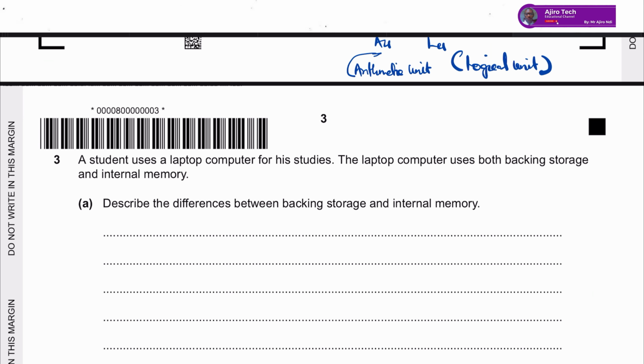Question 3. A student uses a laptop for his studies. The laptop uses both backing storage and internal memory. Describe the difference between a backing storage and internal memory. Now, this here is still chapter 1.